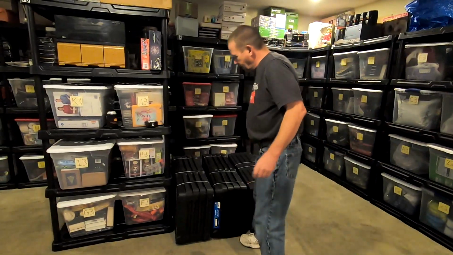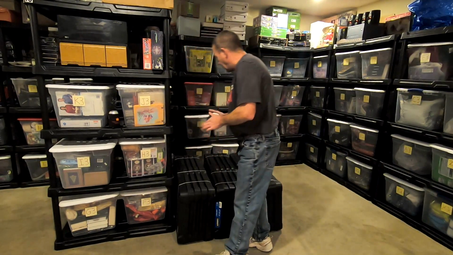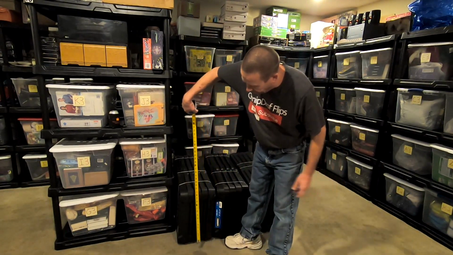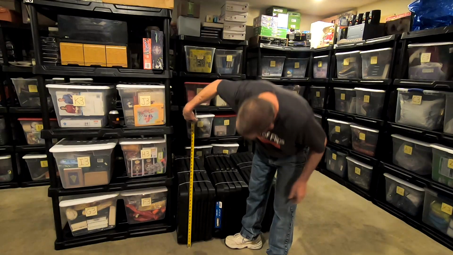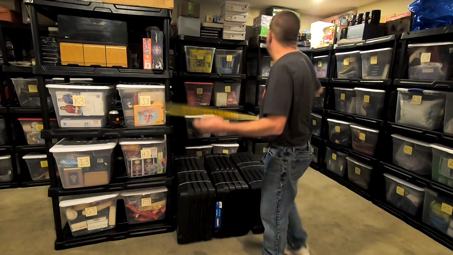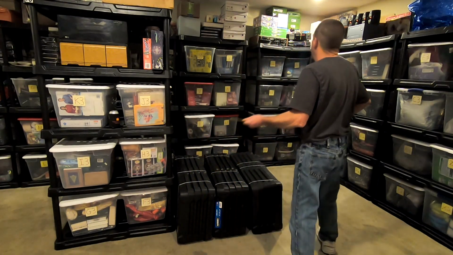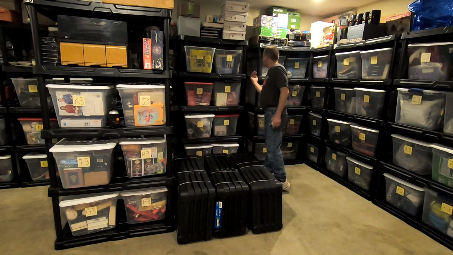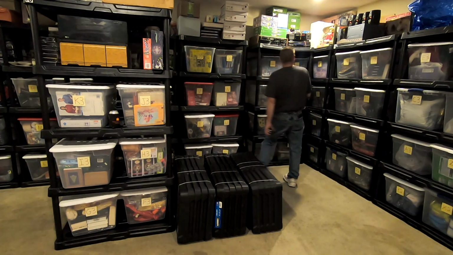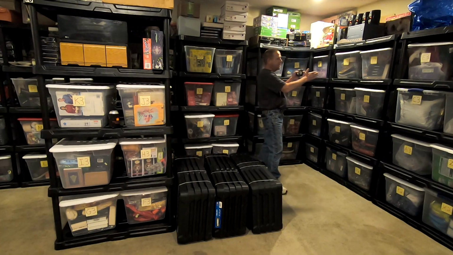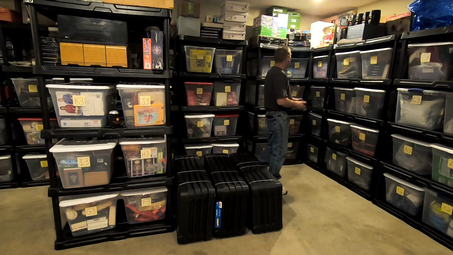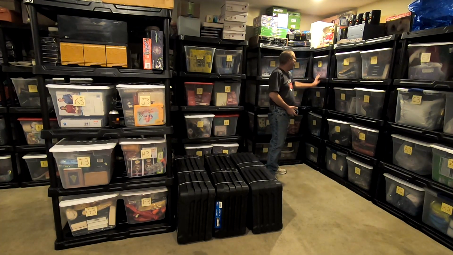But these right here, these are actually 18. I was hoping they had 16, but these are not quite 18, so they shouldn't come out as much. Worst case, I'll have to bump these out an inch or 2. That'll still allow me to get this tub out.